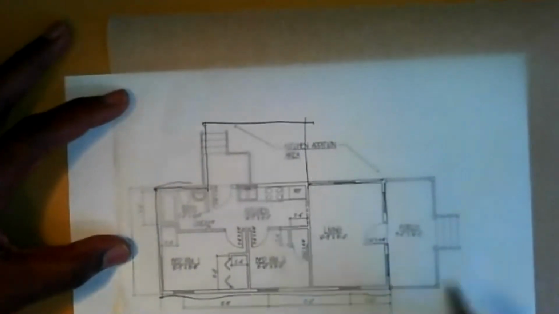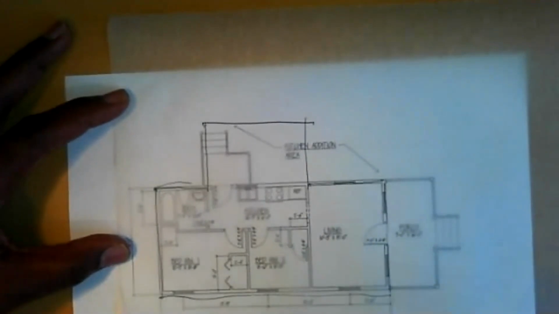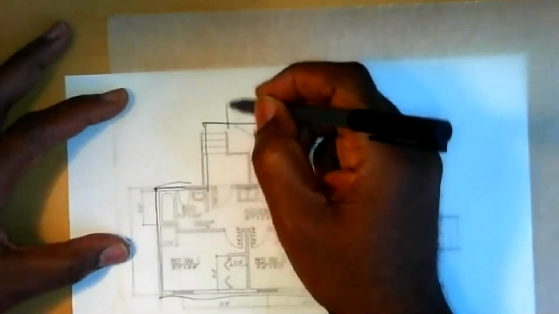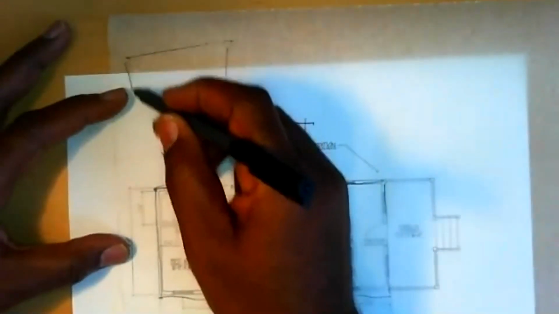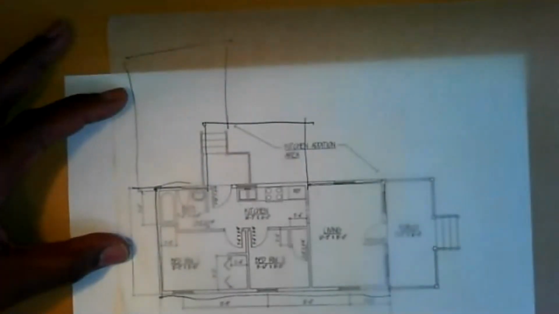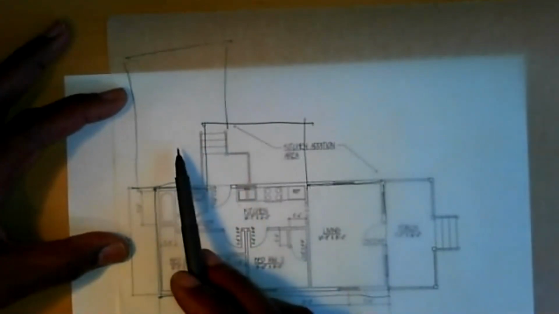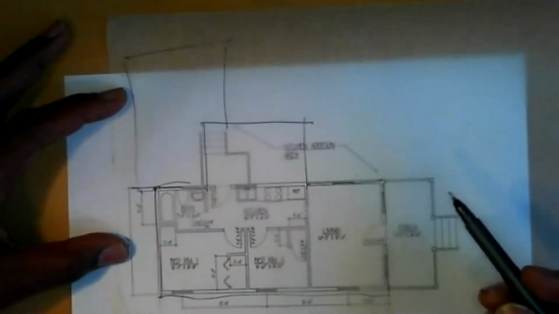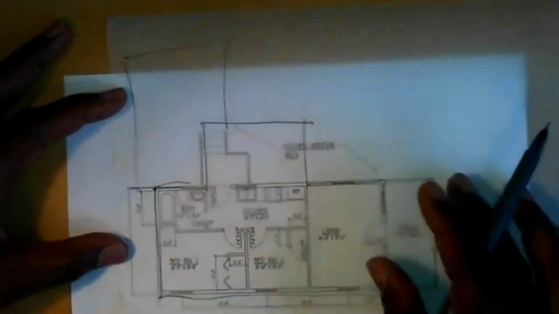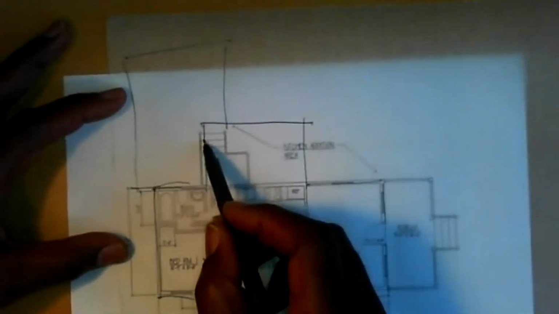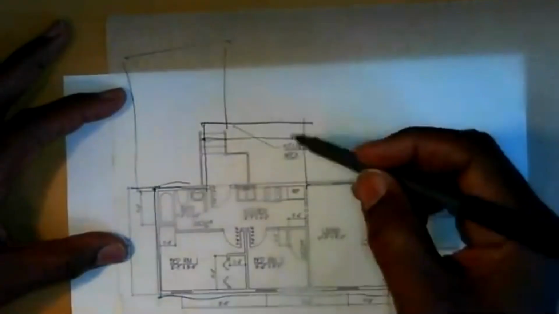Now I have to make a decision here: what layout am I going to need? I know I'm going to have a new deck someplace over here, and I'm going to have access from my new addition to my new deck. Let's say I'm going to have an L-shaped kitchen. So I'm just going to sketch it out here. Okay, L-shaped kitchen.